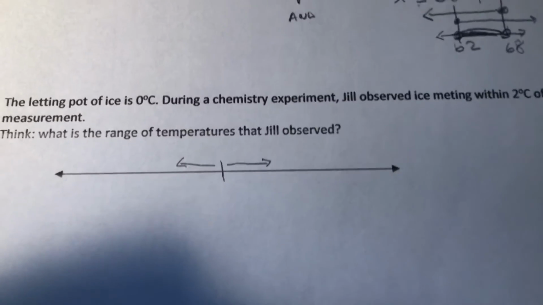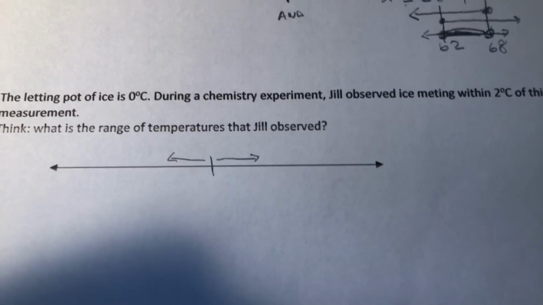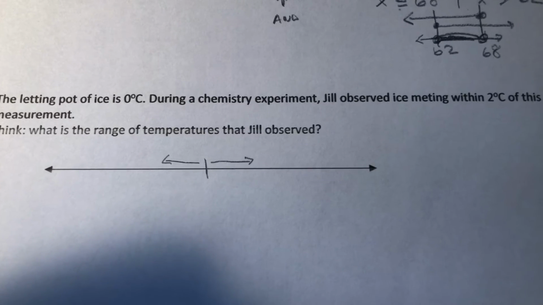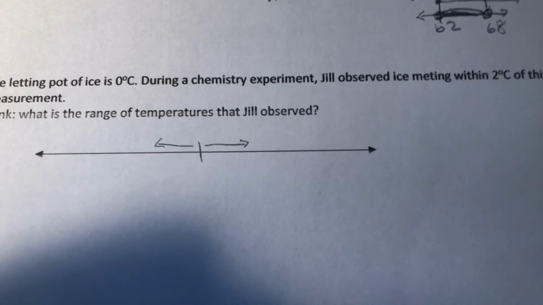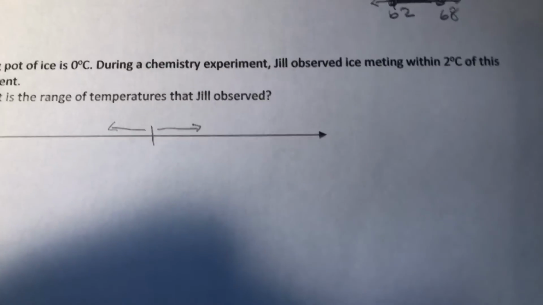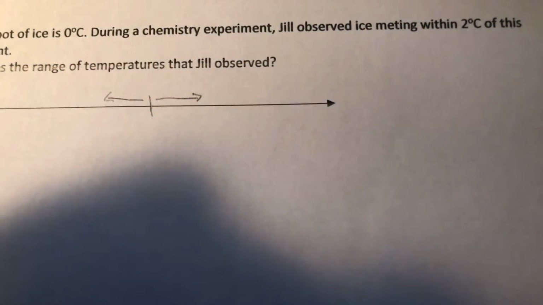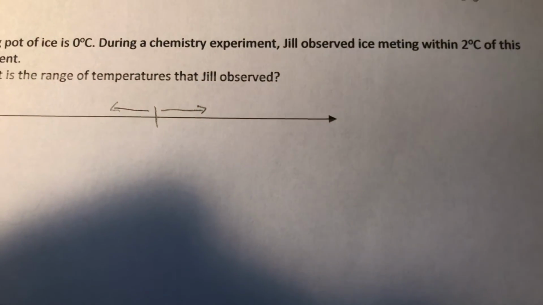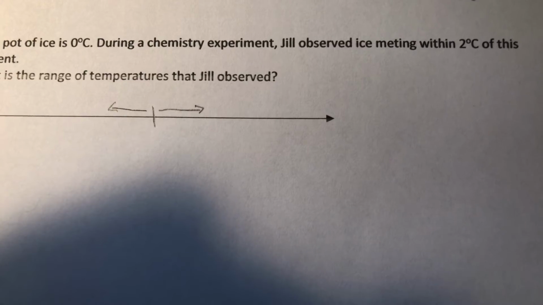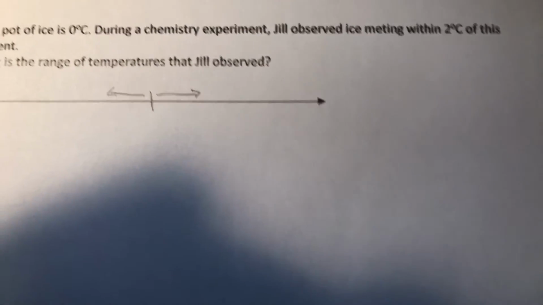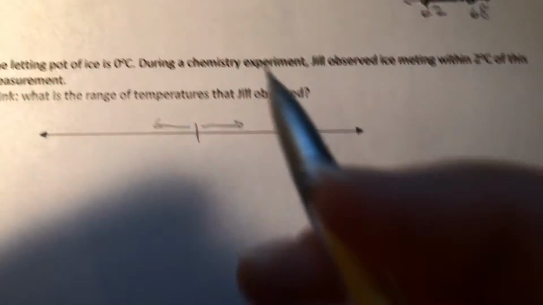Second problem, very similar. It should say melting point, but I spelled it wrong. The melting point of ice is 0 degrees Celsius. During a chemistry experiment, Jill observed that the melting was within 2 degrees of this measurement. I also misspelled, but anyway, you get the idea.